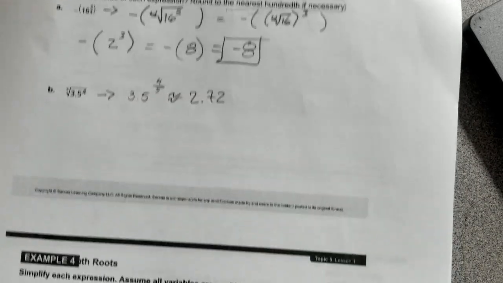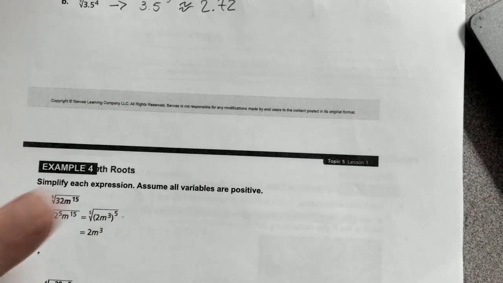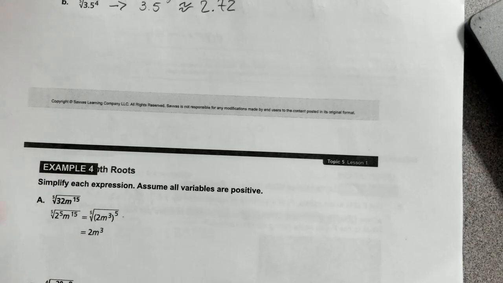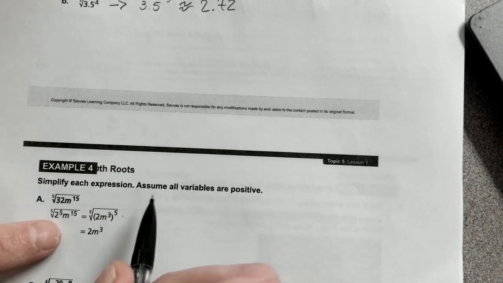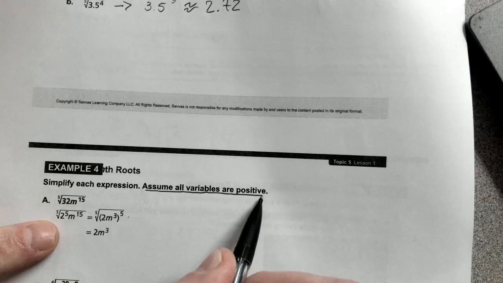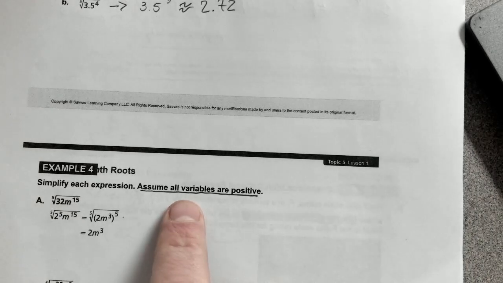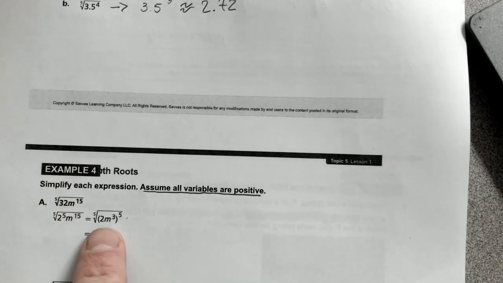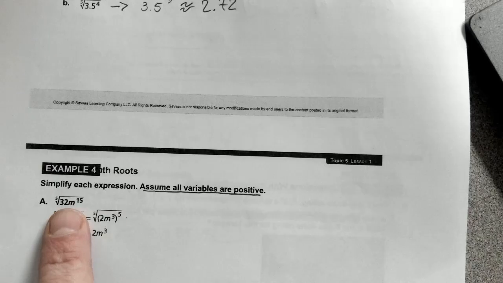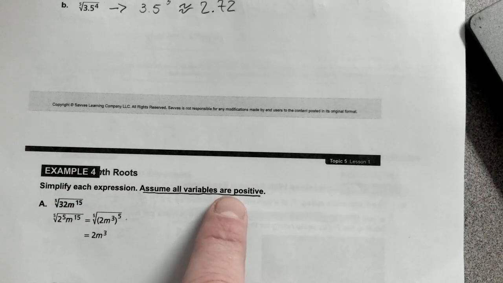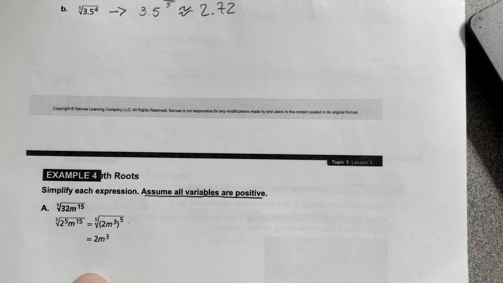Now, moving on. Simplify each expression. Assume all variables are positive. Now, I'm not going to make you do too much thinking here. When it tells us to assume all variables are positive, all that means is that I will not have any imaginary values. So if I have an even root, like 2, 4, 6, or 8, the root will still be okay because we're assuming that the variables are positive.